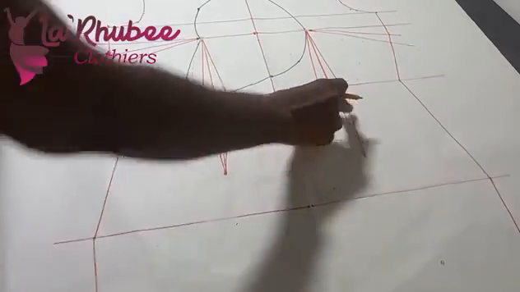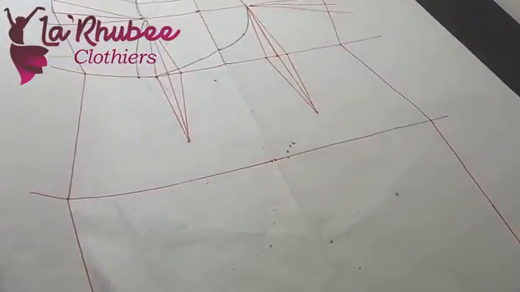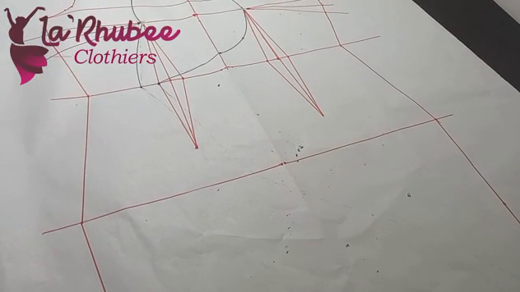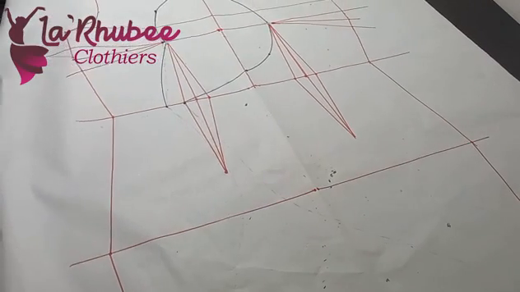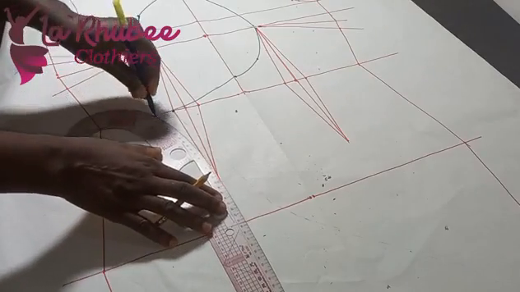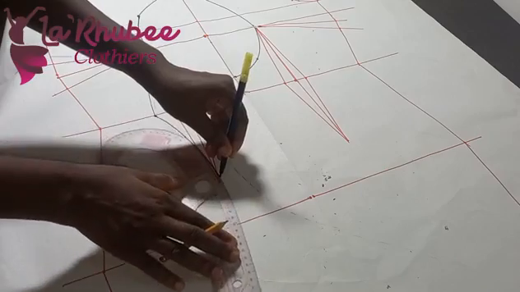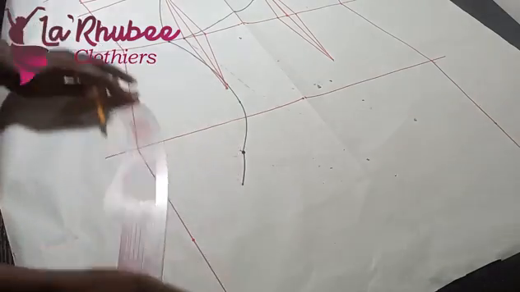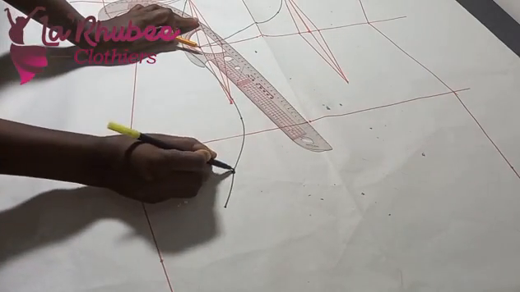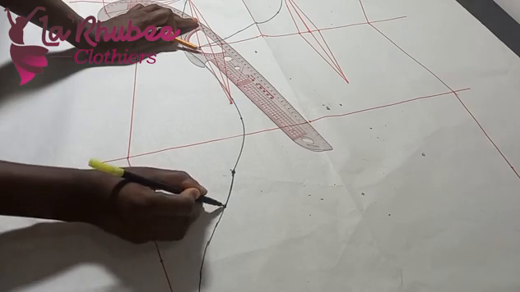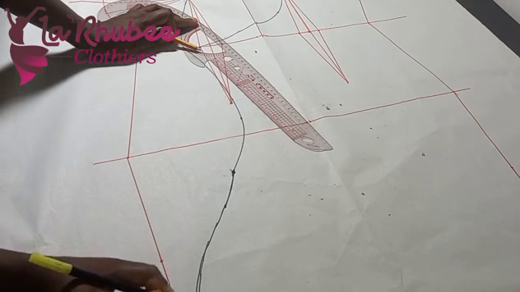So ignore the dart leg, guys. I hope you can see. It may not be very clear, but I'm going to use my ruler to trace the lines out so it can be very clear for you to see. If the ruler is not working, just use your hand to follow the design. After all, you didn't use a ruler to create the design in the first place.